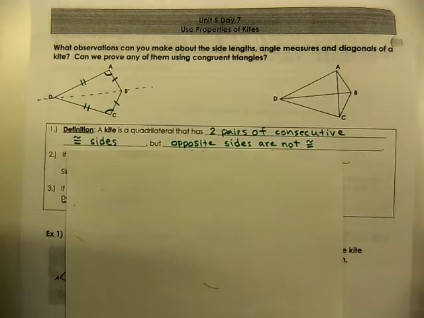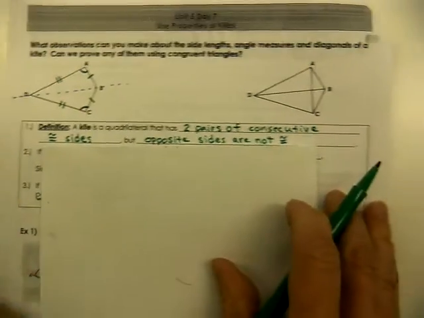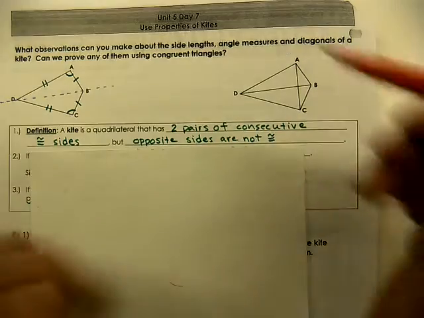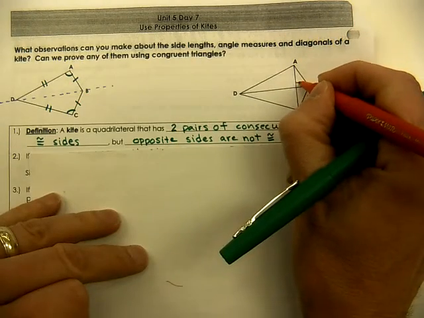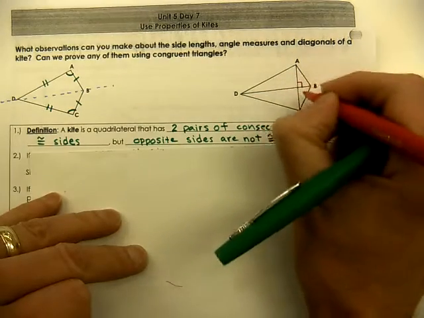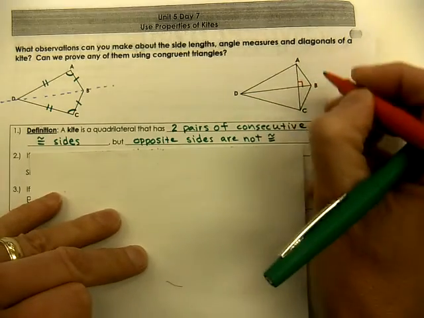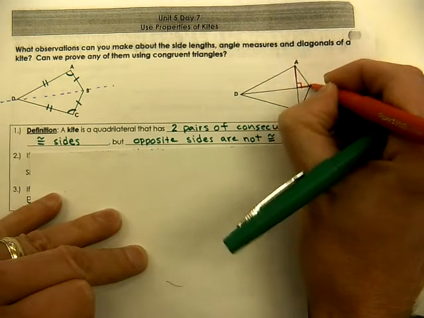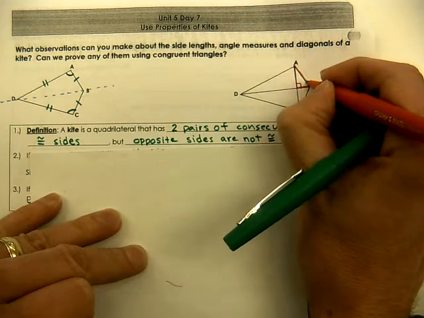Point number 2 is talking about the diagonals. So go over here to this right-hand diagram. It turns out the diagonals are going to be perpendicular. So once again, we have a right angle, which means that each of these 4 triangles that are formed by the diagonals are right triangles. So whichever right triangle you use, they're all right triangles.